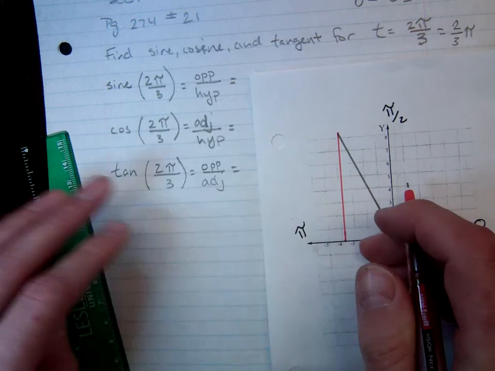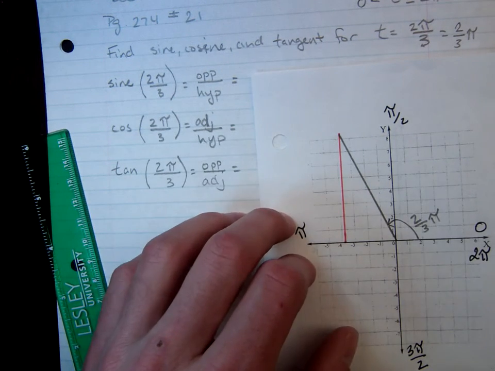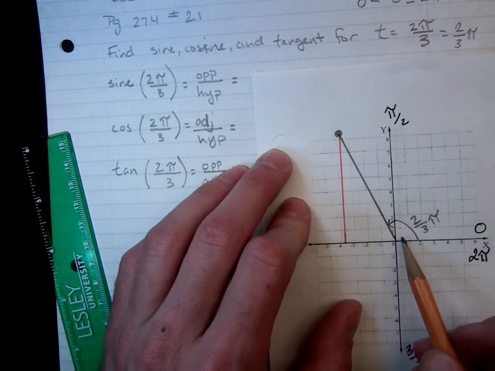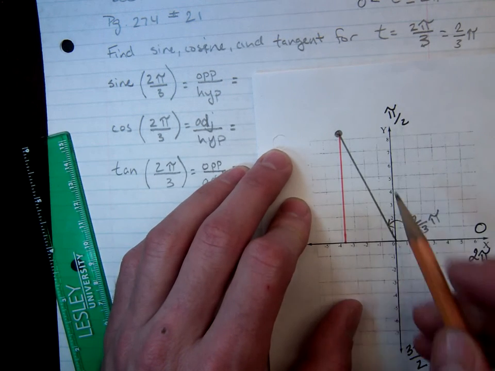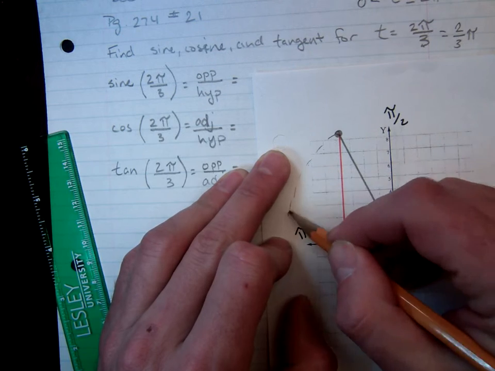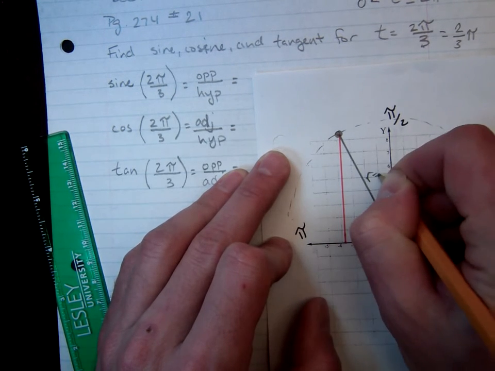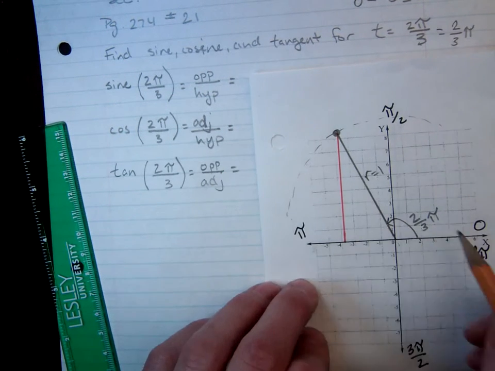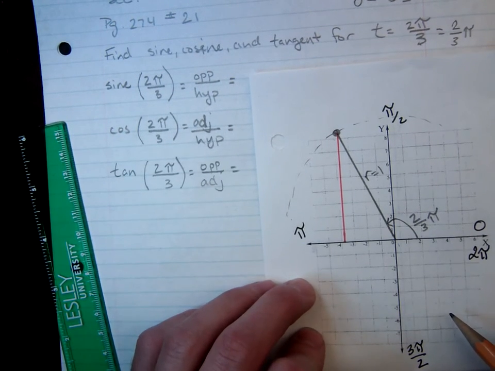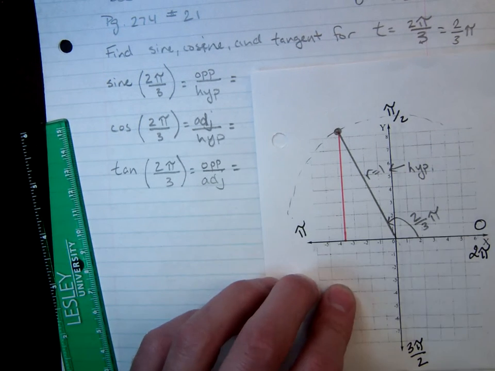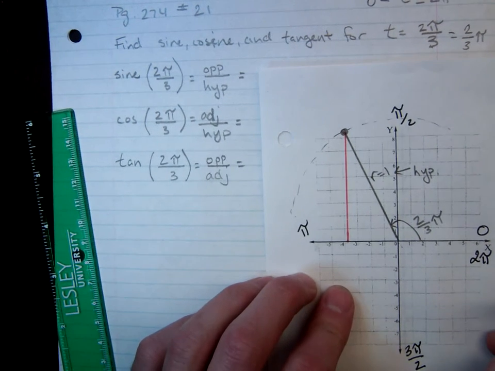And the reason I'm doing this is because if I create a triangle and I'm saying that this is on the unit circle, then every radius of that circle is going to be r equals 1. So now I know the hypotenuse of my triangle. Okay. Now we're going to construct the other sides.